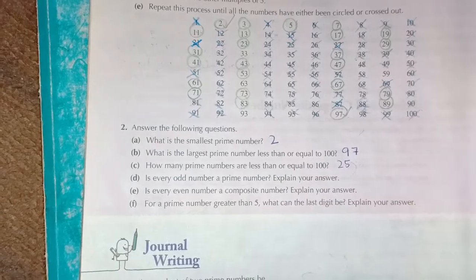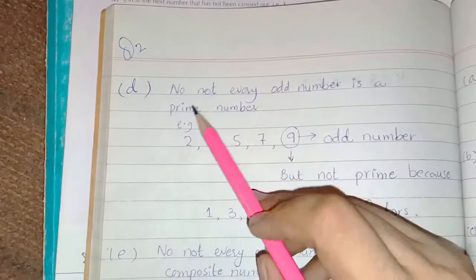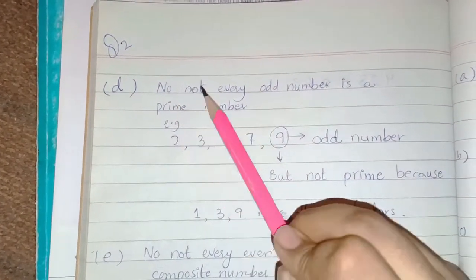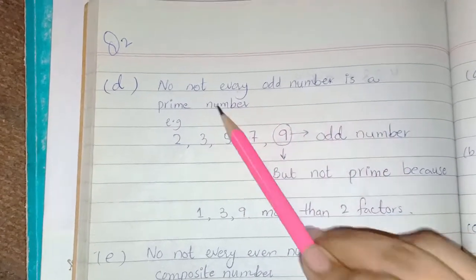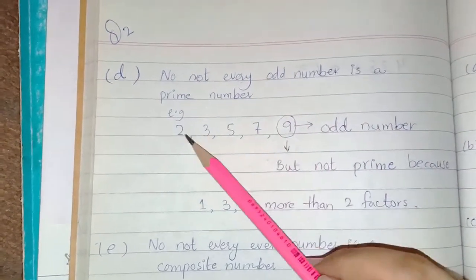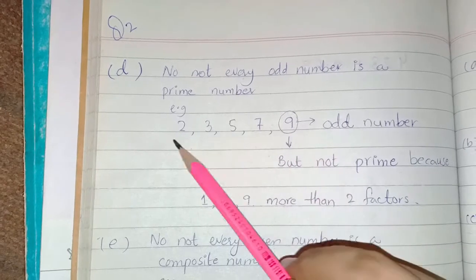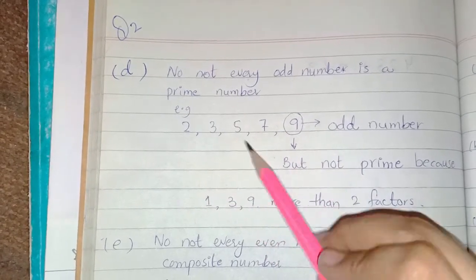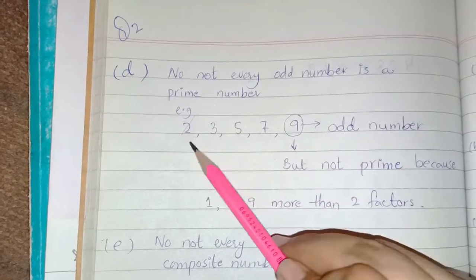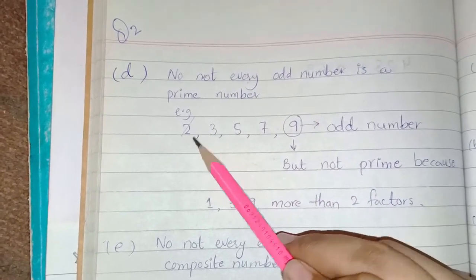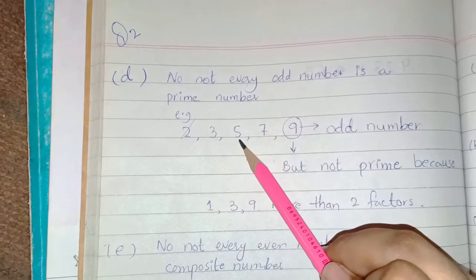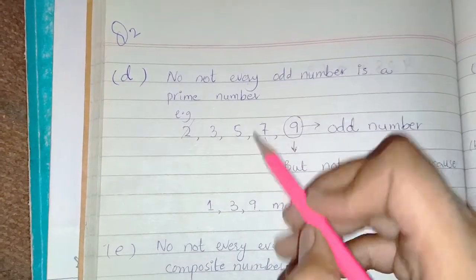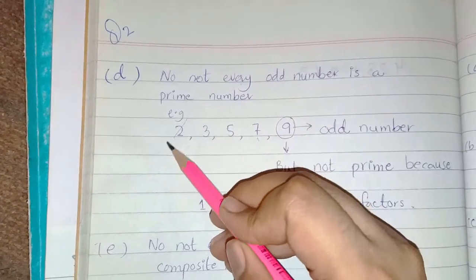Is every odd number a prime number? Explain your answer. Here is the explanation: no, not every odd number is a prime number, because 2, 3, 5, 7 are prime numbers and odd numbers as well, except 2. So 2, 3, 5, 7 are prime numbers because they have only the factors 1 and itself.